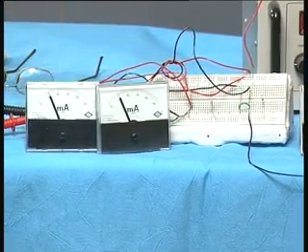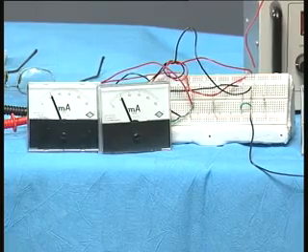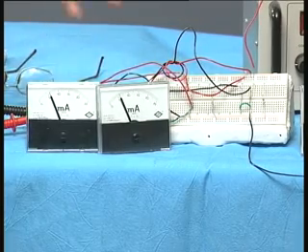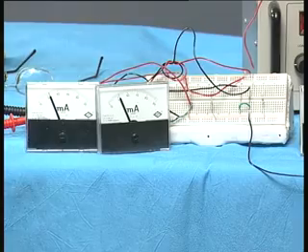So, we can see that parallel resistors divide current and they have the same voltage. That is what I just wanted to show you. So, we have seen an actual demonstration of the series and parallel combinations of resistors. Now, we will move on to the next component, which is capacitors.